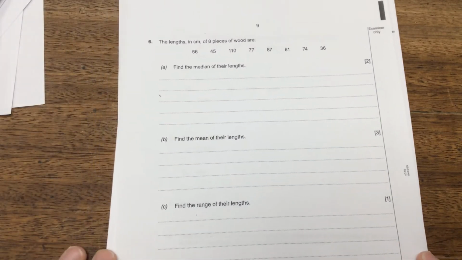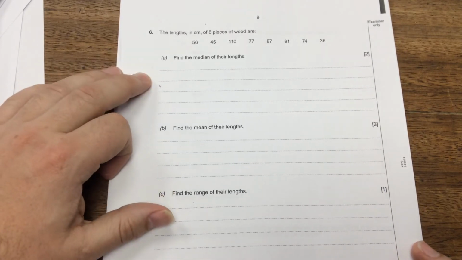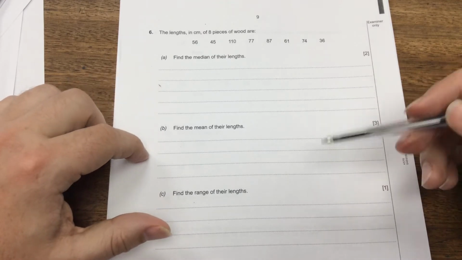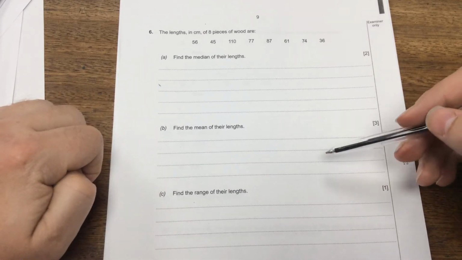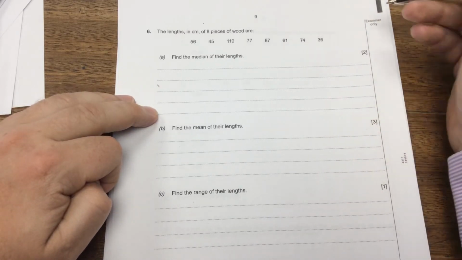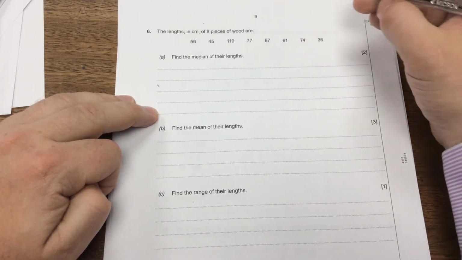Right, question 6. Hey diddle diddle, the median's in the middle. You add and divide for the mean. The mode is the most, but wait, there's one more. The range is the difference between. So with the median, you put them in order from smallest to biggest, and it's the middle number.